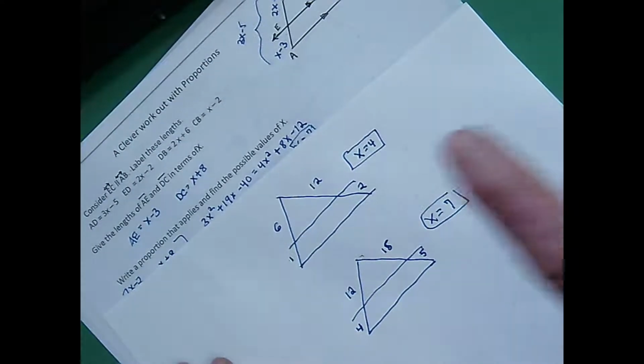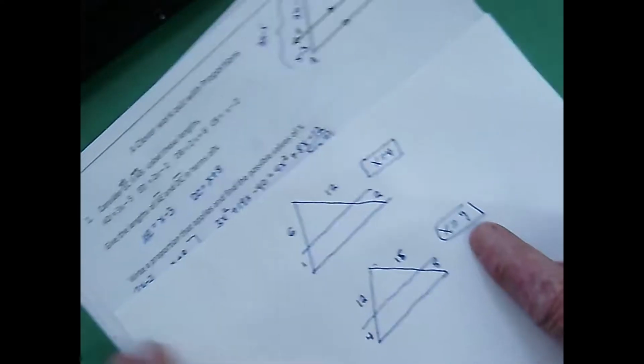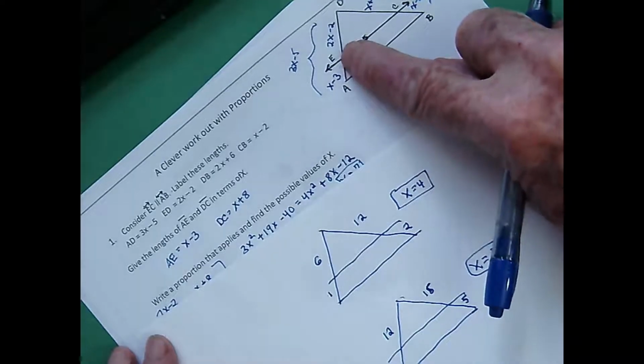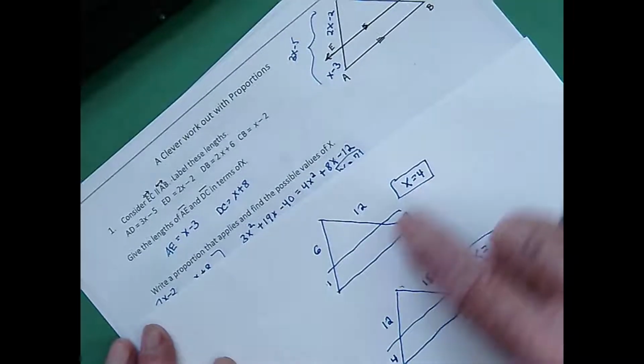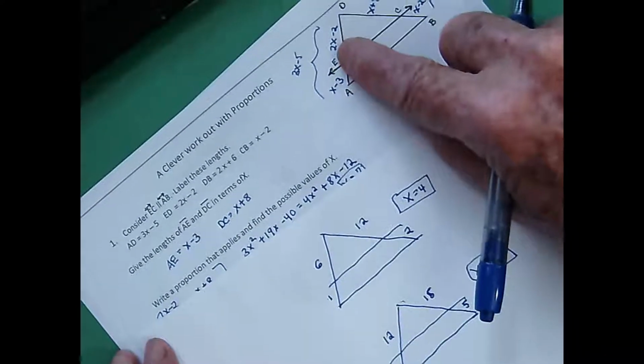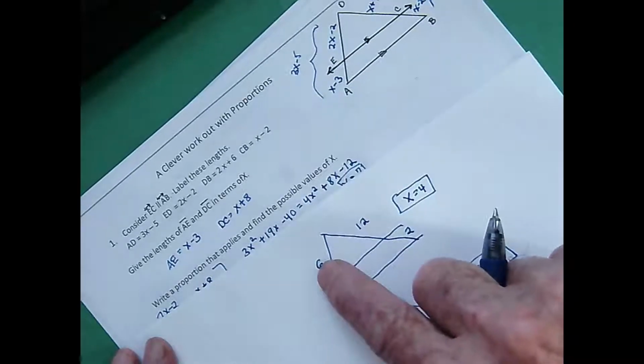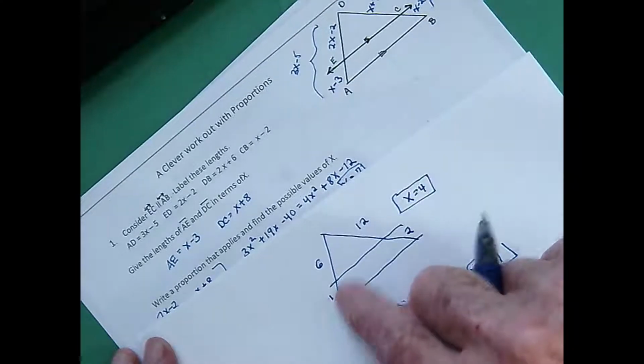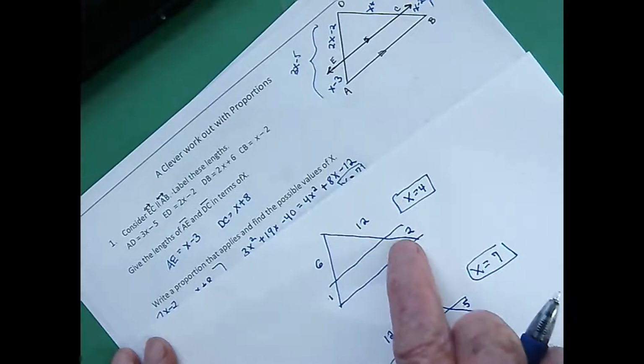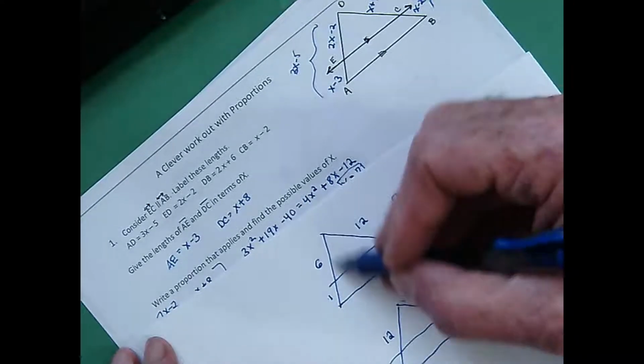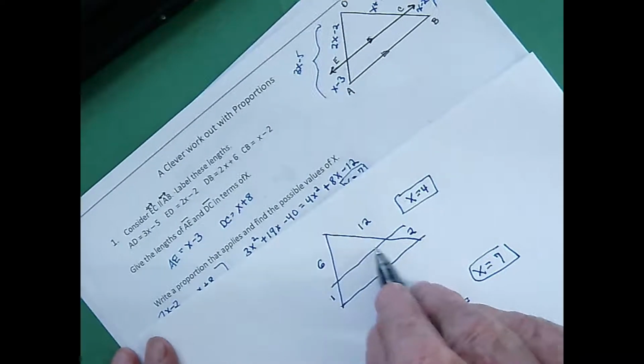I made a sketch for x equal to 4 and for x equal to 7. And used these lengths that were given. And if x were equal to 4, 2x minus 2, 2 times 4 minus 2, made this length be 6, and 4 minus 3 makes this 1. Make the other side be 12 and 2, and that's a valid proportion. 6 compares to 1 the way that 12 compares to 2.